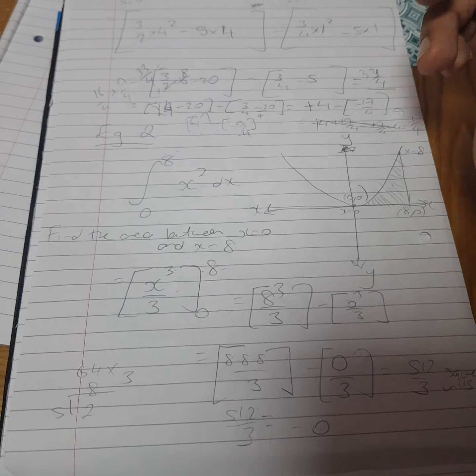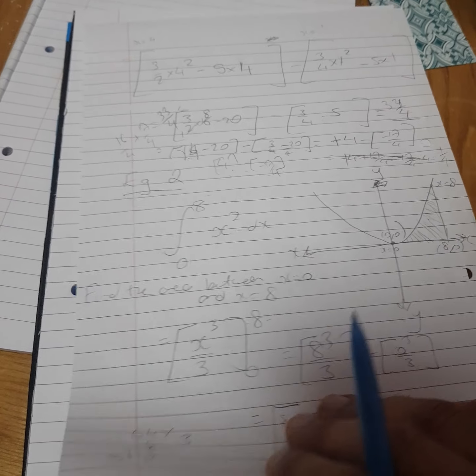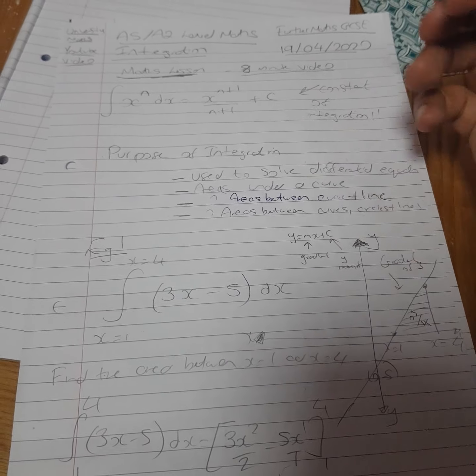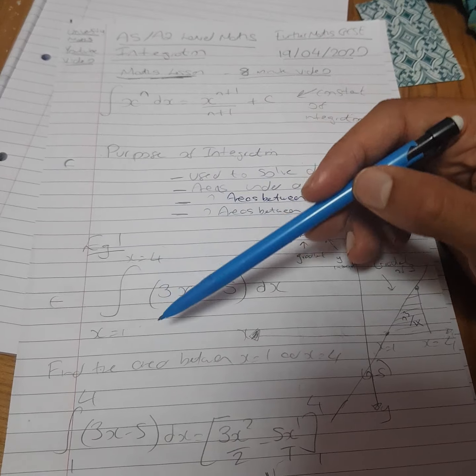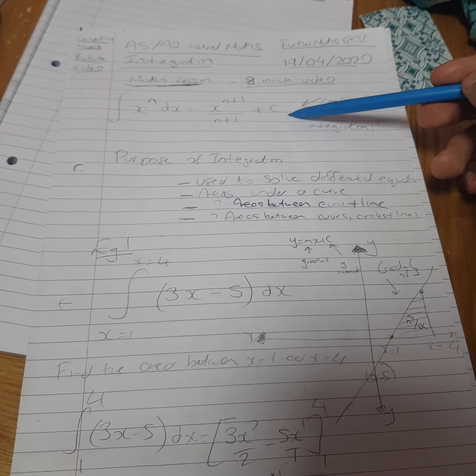Right, guys, I hope that video was clear. So the summary of this video, guys, was that integration is used to work out areas of lines and curves. If we have a limit, we don't need the plus c.